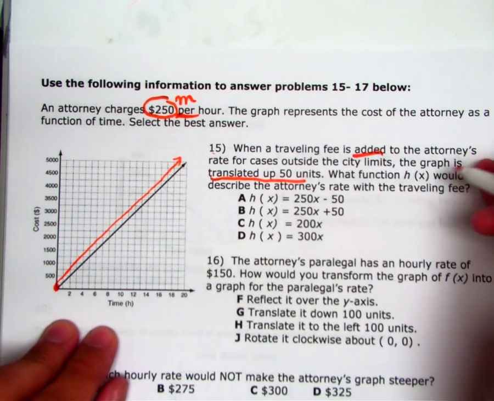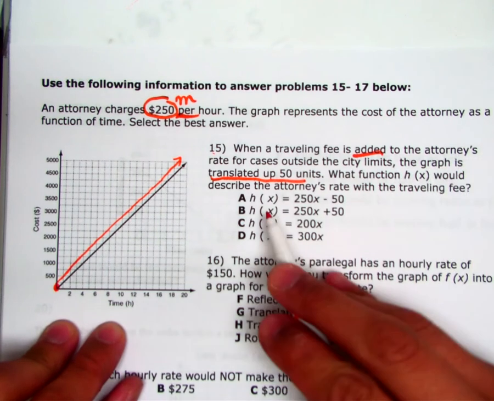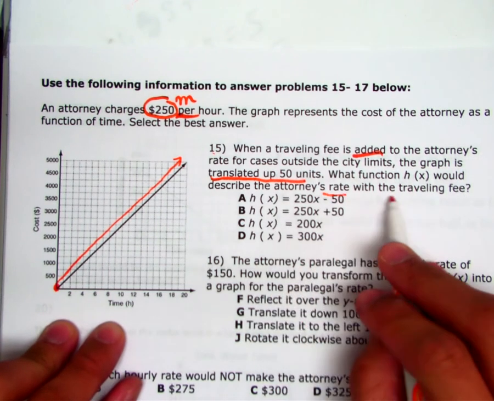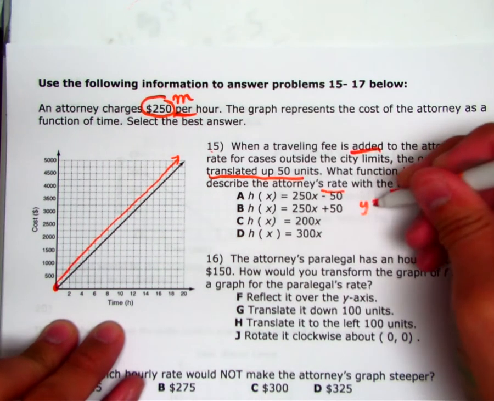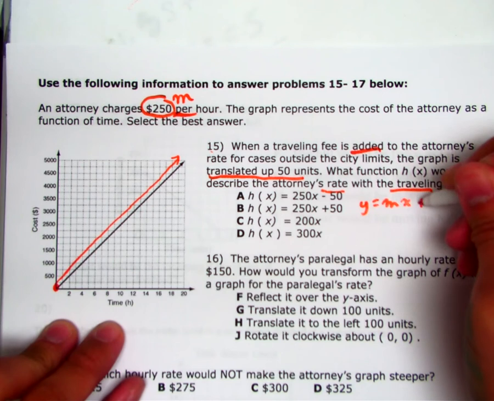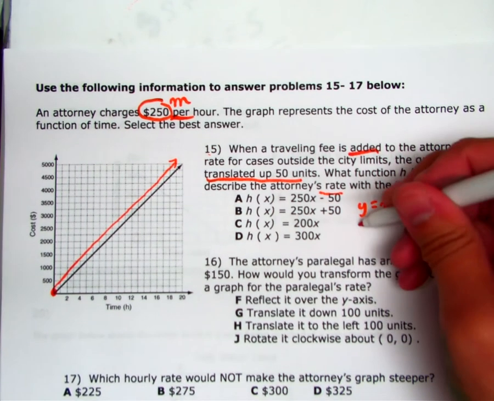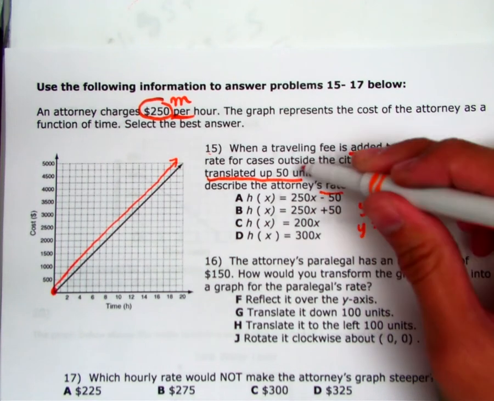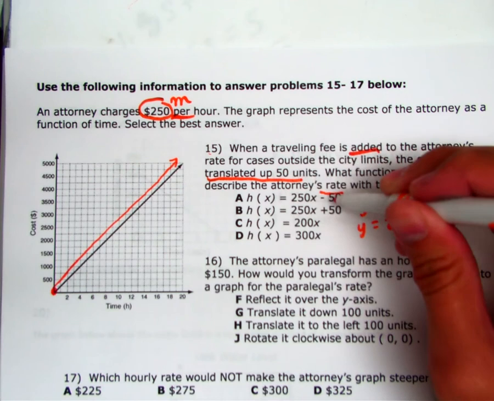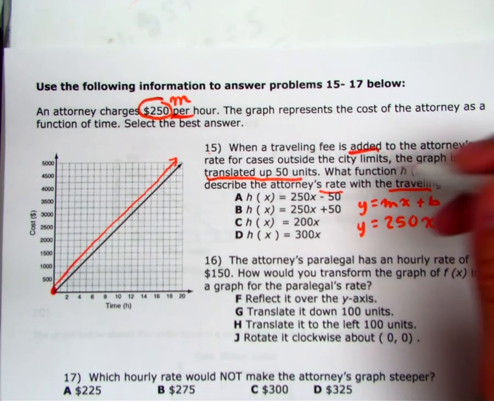So this one says, what function, h of x, would describe the attorney's rate with the traveling fee? So our rate didn't change, so keeping that in mind in our y equals mx plus b format, my rate, 250, is still the same. And then I translated it up 50 units, so that means my y-intercept went up 50 units. The only thing that matches is b.